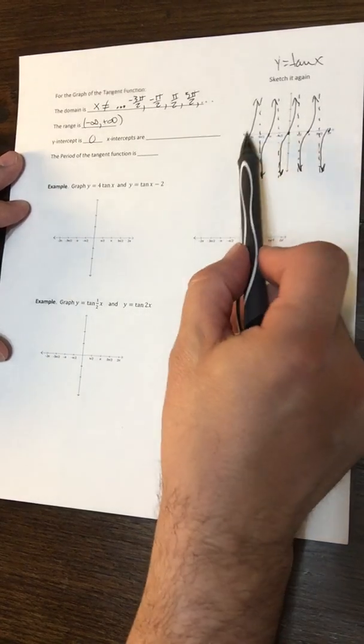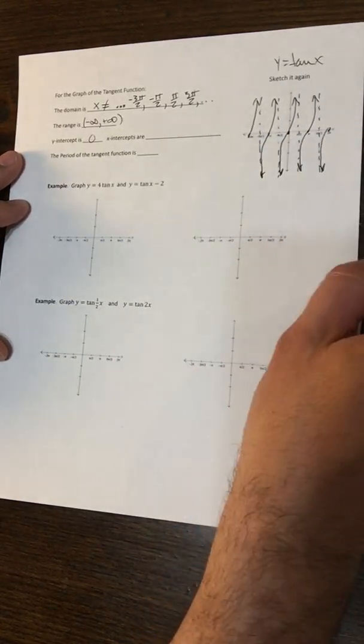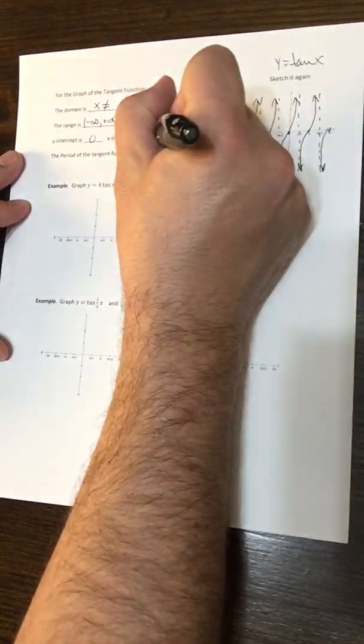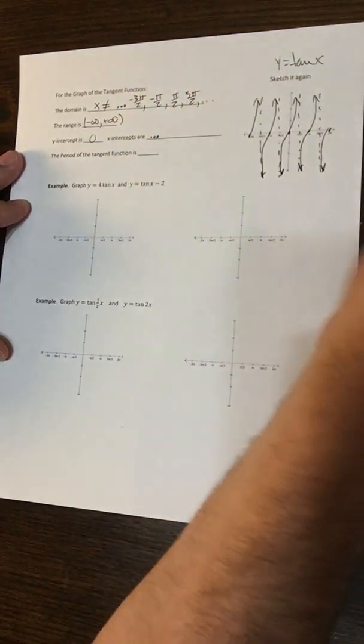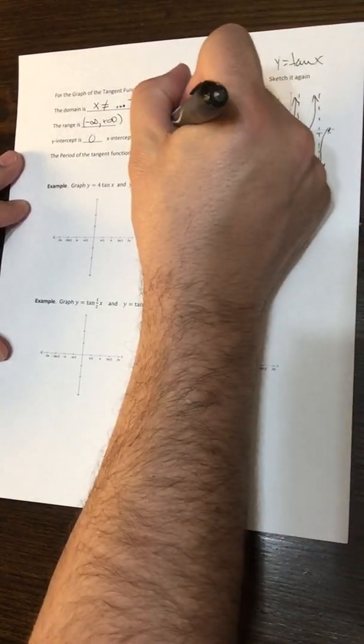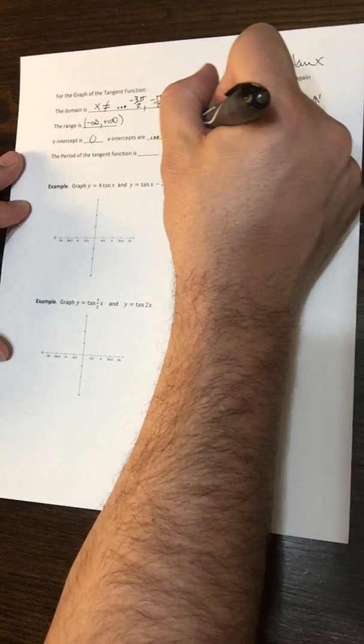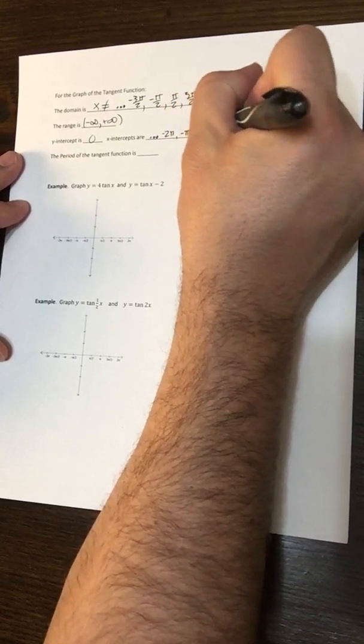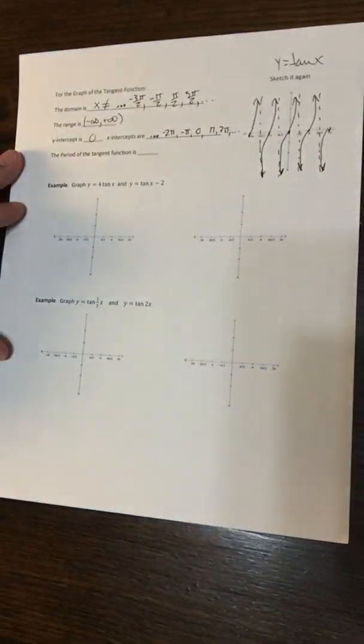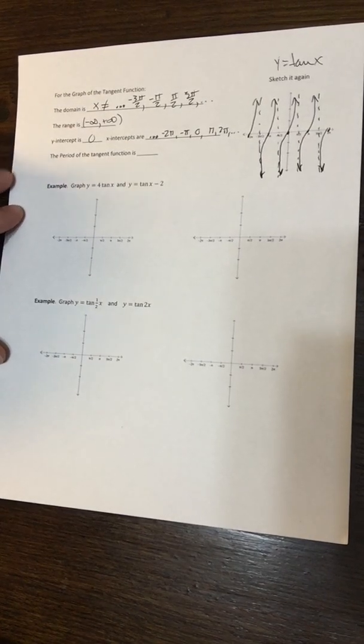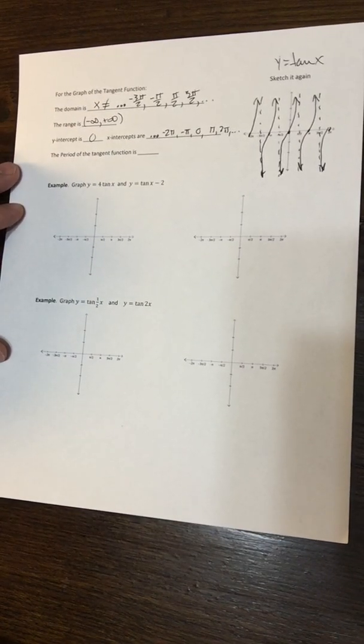The x-intercepts, well, there's an infinite amount of those too. So I'm going to do the same thing for you guys for now. I'm going to go dot, dot, dot. Let's see, negative 2 pi, negative pi, 0, pi, 2 pi, and dot, dot, dot. There is a funny way to write this. I don't feel like doing it today. I think this is enough for you guys to take in.